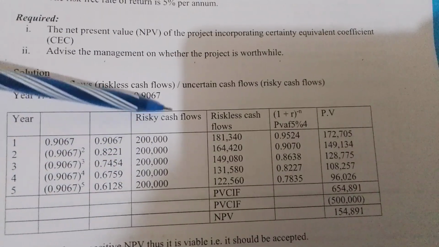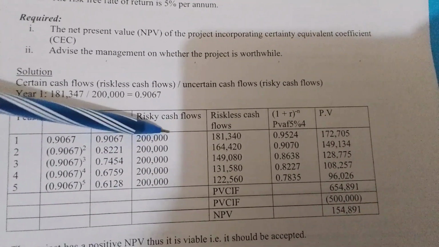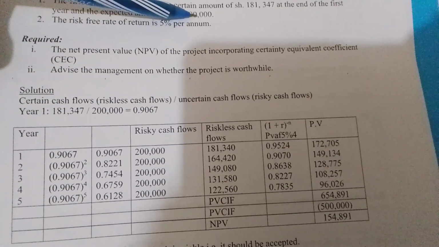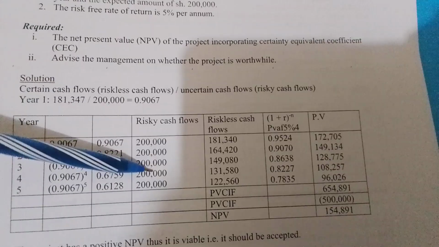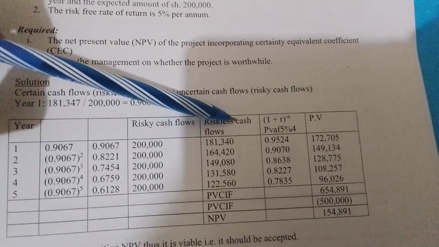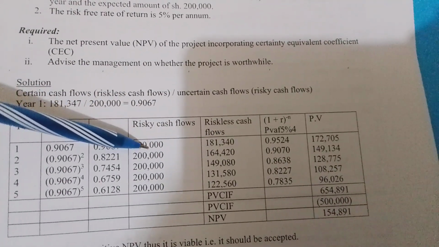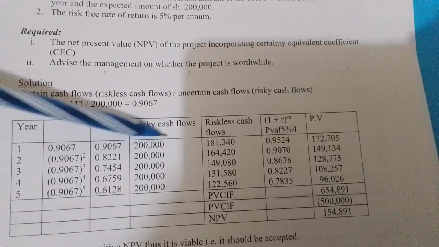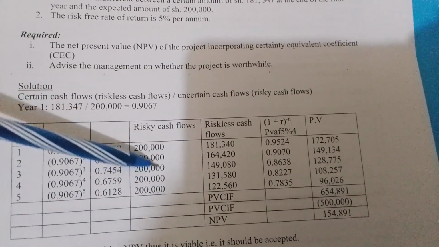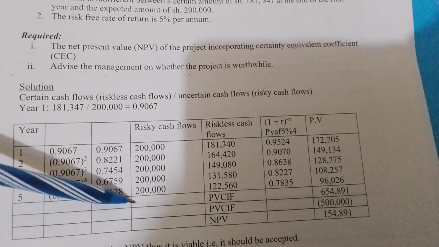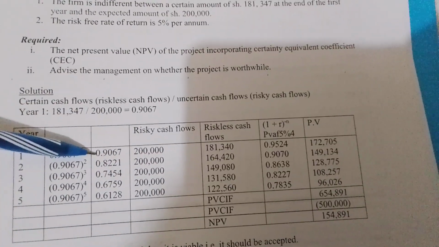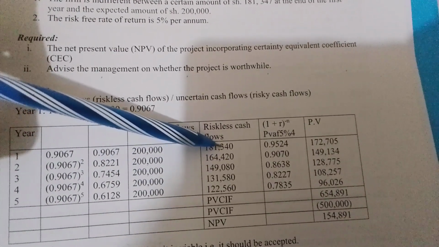Once you get this, you have another column here for risky cash flows. The 200,000, the expected amount of shillings 200,000, is risky. We are not sure of generating the same figure. To get the riskless cash flows, you multiply the risky cash flows by these figures. So if you multiply 200,000 by 0.9067, you get 181,340.